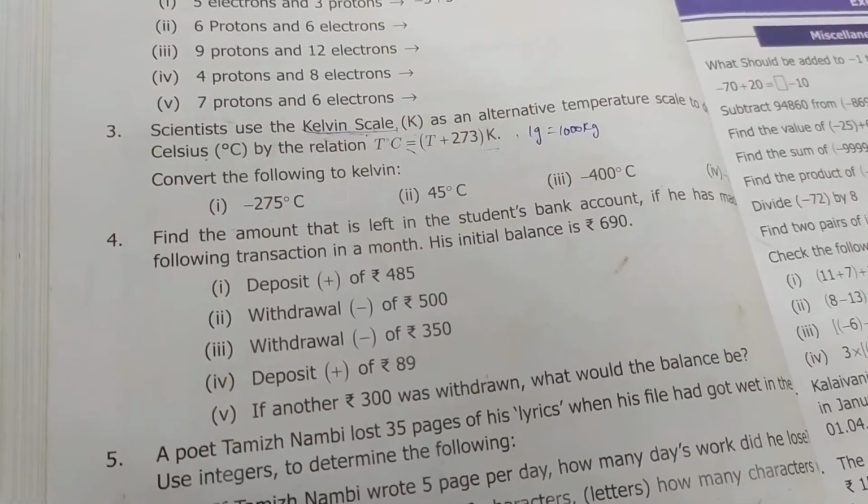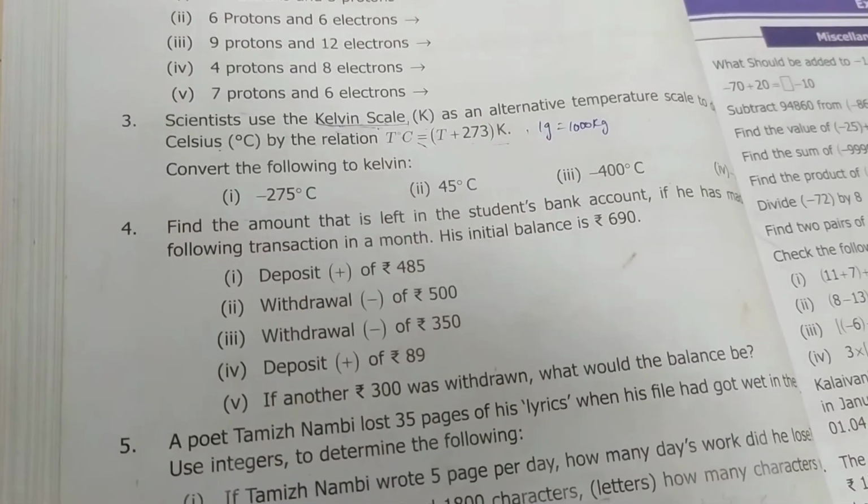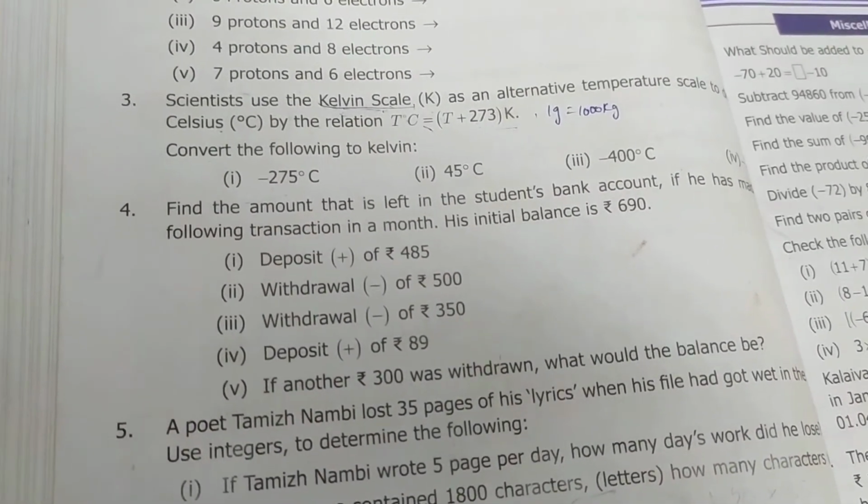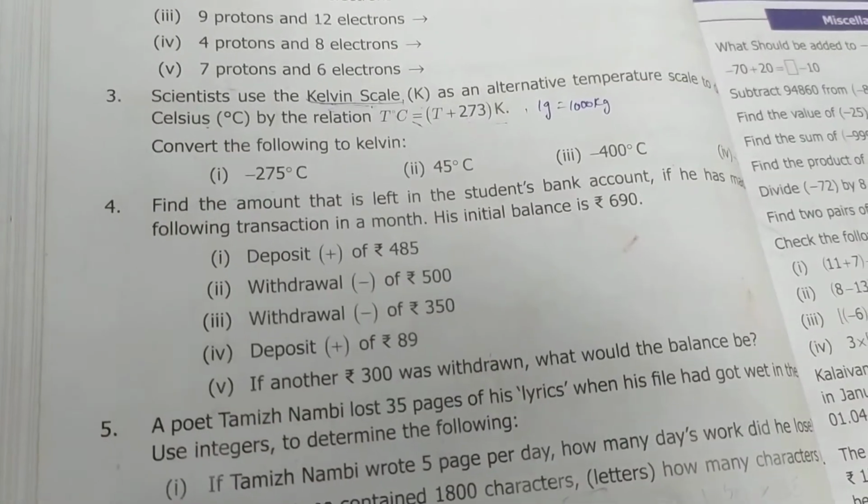So you should write the question and the answer. Convert the following into Kelvin.